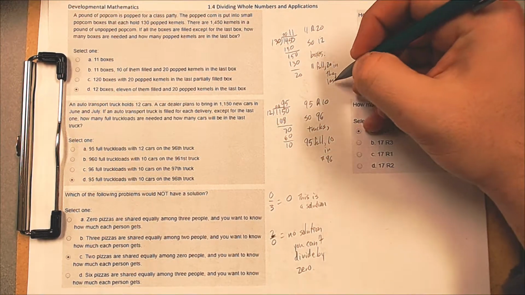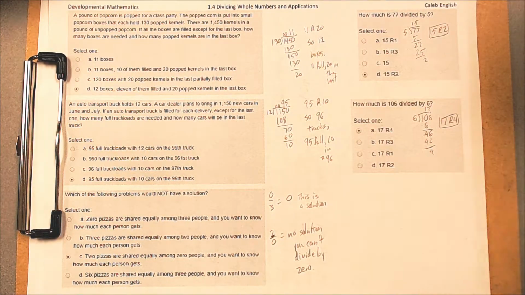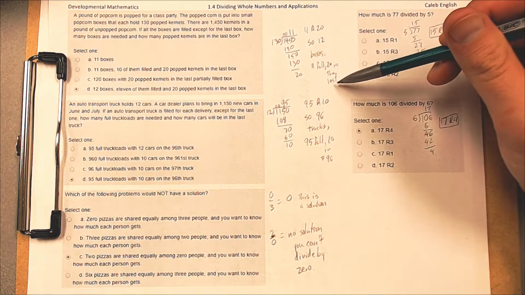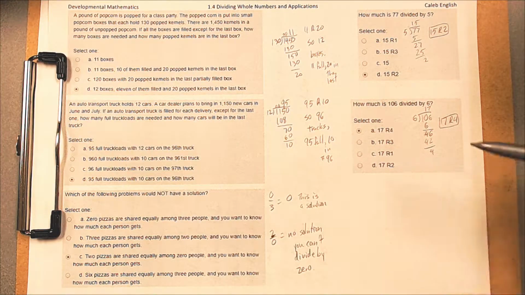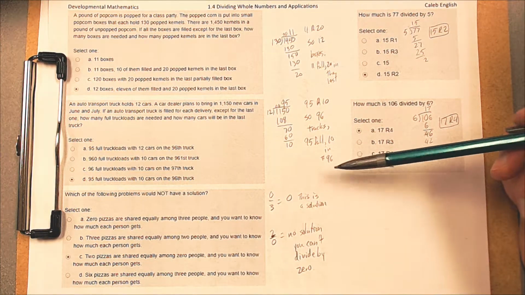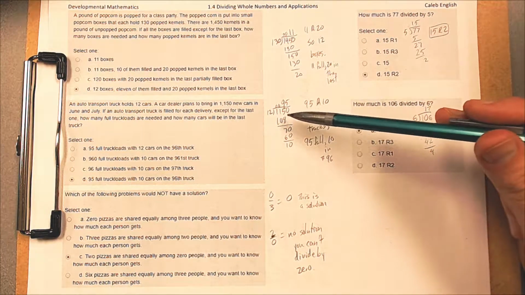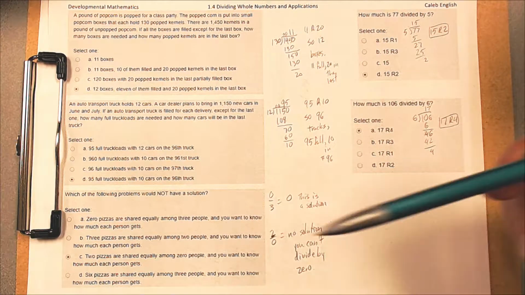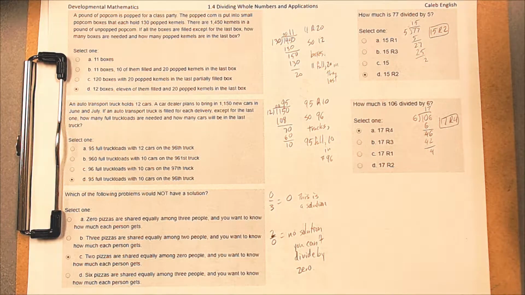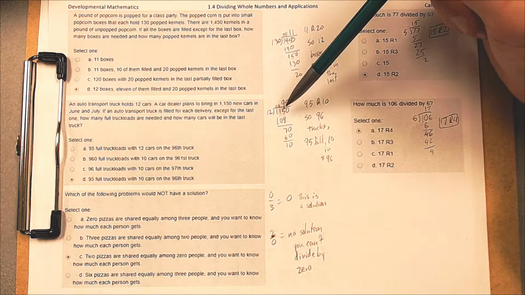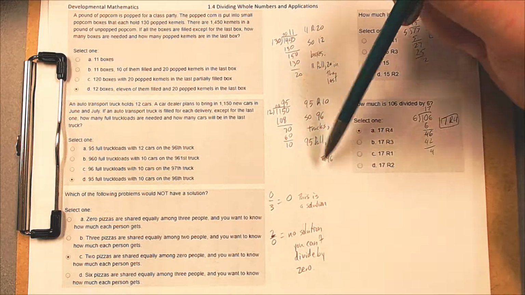That looks like "lost," but it's actually supposed to say "last." 20 pieces in the last box. So 11 totally full, 1 with 20, so 12 altogether. Same thing on this next problem. You've got 1,150 cars that are going to be divided up into 12 cars per transport truck, and they want to know how many trucks are going to be full and how many are going to be in the last one. So you've got to do long division again with a remainder.